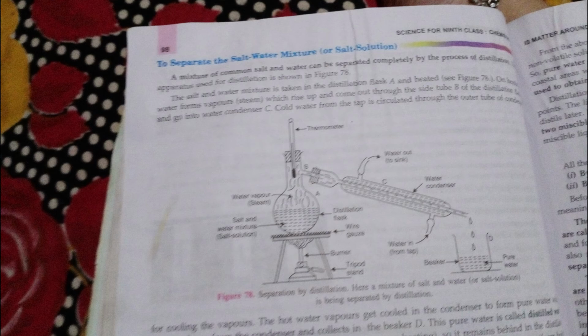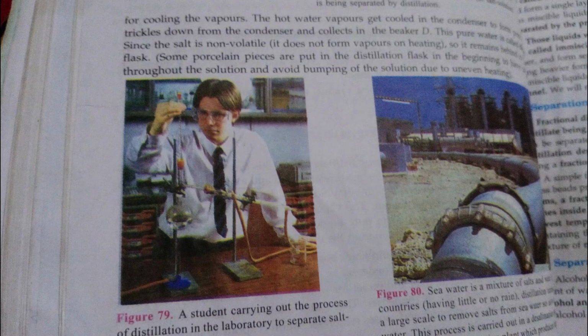When you heat it with the help of a Bunsen burner, slowly you can see the temperature has to be noted down, and it is connected to a water condenser. That means one side inlet of water will be there, one side outlet of water will be there. From one side you can see pure water is coming into the beaker and the salt remains in the round bottom flask. This is how using distillation you can separate salt from water. That means we can make drinking water from seawater.